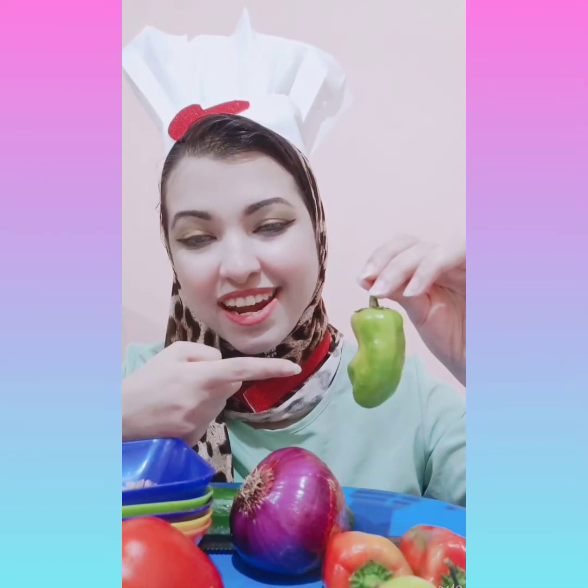What's the color of our bell pepper? It's green. Very good. Okay, so what's this? It's a bell pepper. And what's the color of our pepper? We have 3 colors of pepper. Green, red, and yellow.